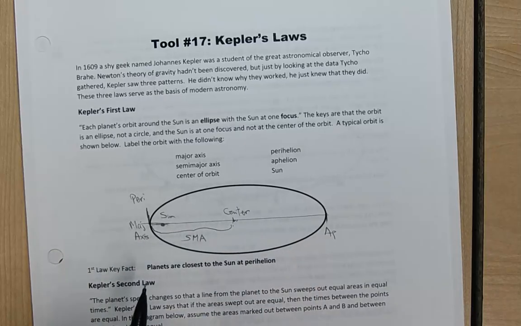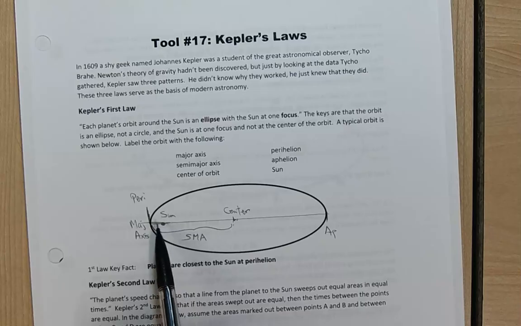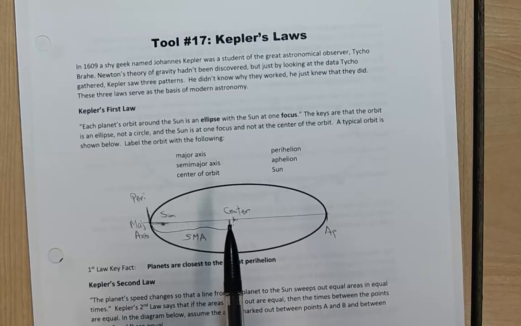And so the major axis, right? The major axis is the longest diameter across the ellipse. So this whole thing here is the major axis. And then half of that, from the center out to the long edge, is the semi-major axis. The center is the intersection between the major axis and the minor axis.